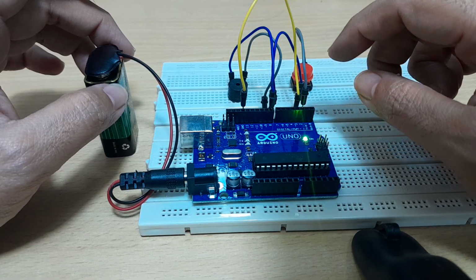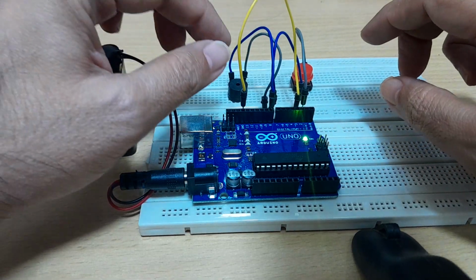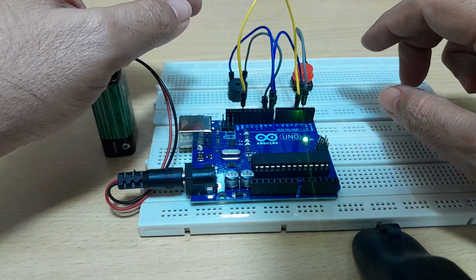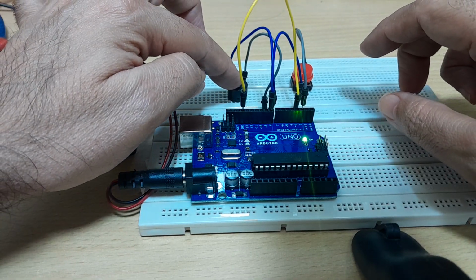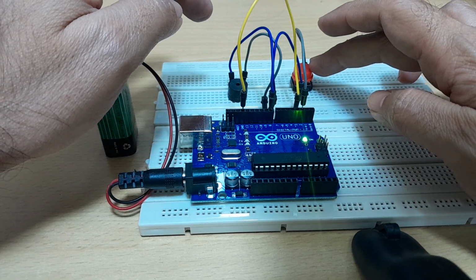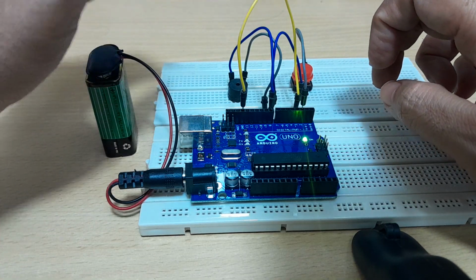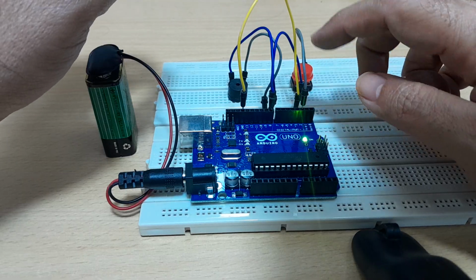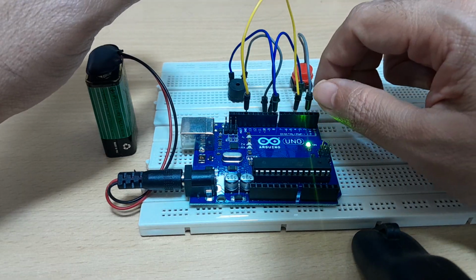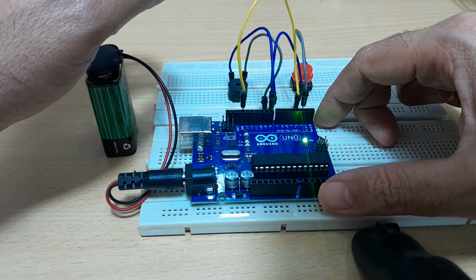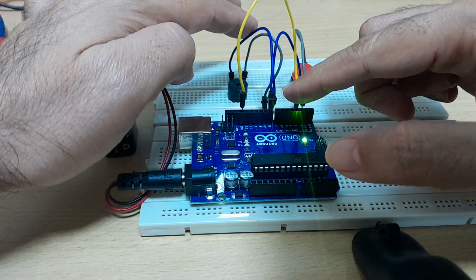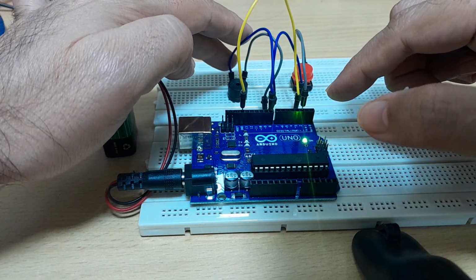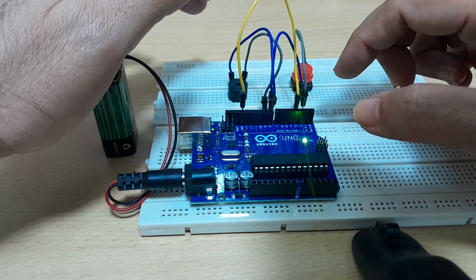In this case, the ground wire grounds both the passive buzzer as well as the push button, and the push button from the positive side to pin number 2 is the input, and as you can see, pin number 8 to the positive side of the passive buzzer is the output.